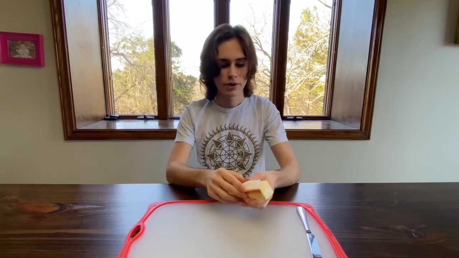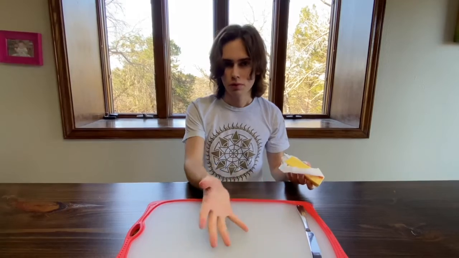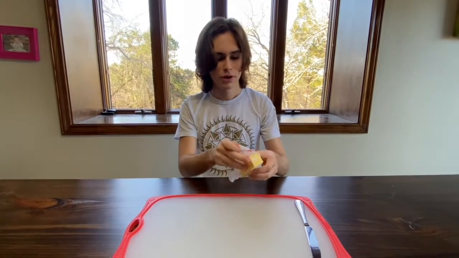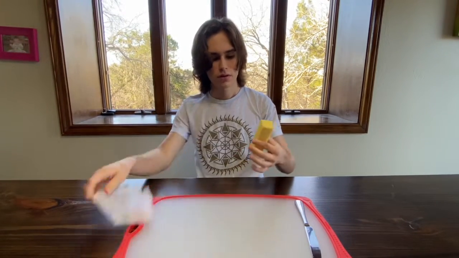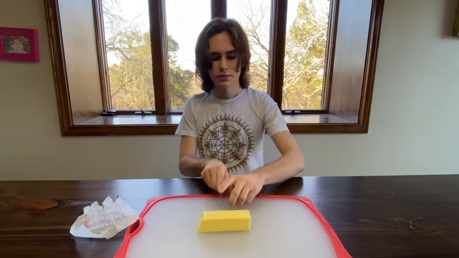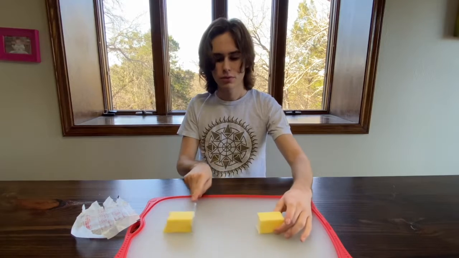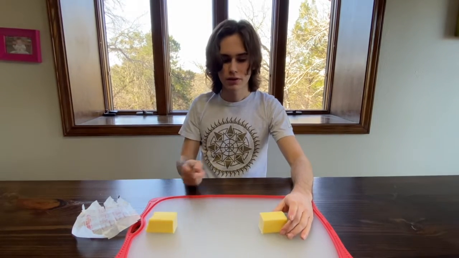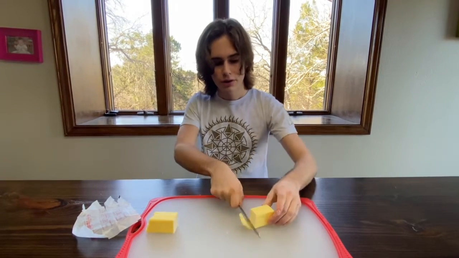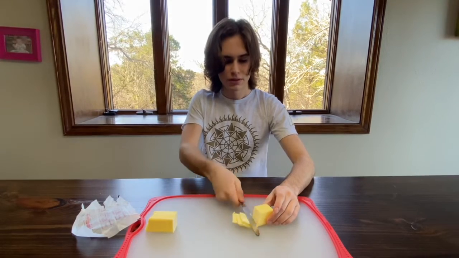So for this experiment, you're going to get some butter, a cutting board or a plate, and a knife. Take the butter out of its packaging and just cut it into two halves and place them on the opposite corners. One you're going to leave in a block like this, but the other you're going to cut into a bunch of little pieces. Kind of dice it up.